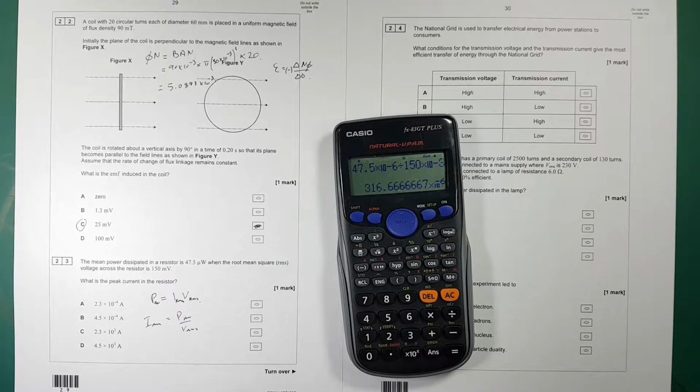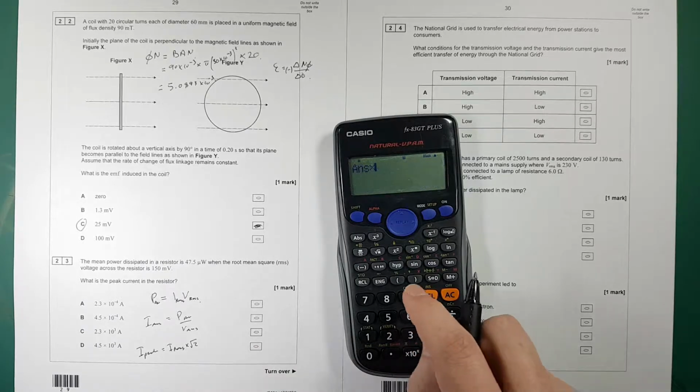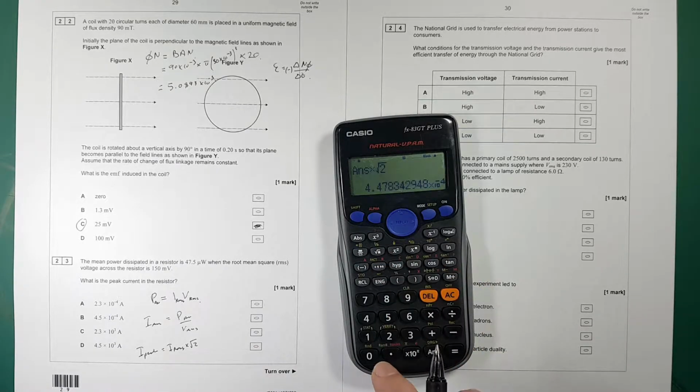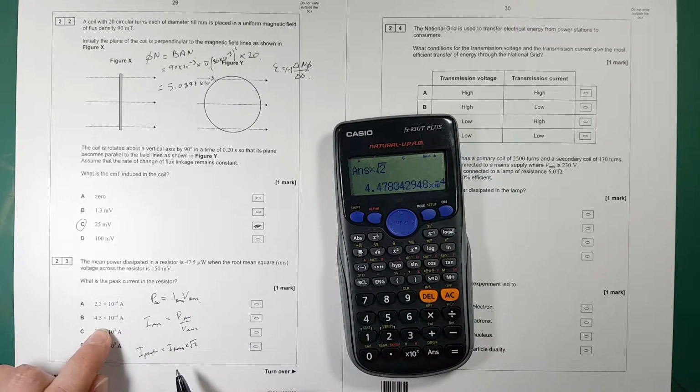Then we need to change that to a peak, so we times it by root 2, and that gives us that one there.